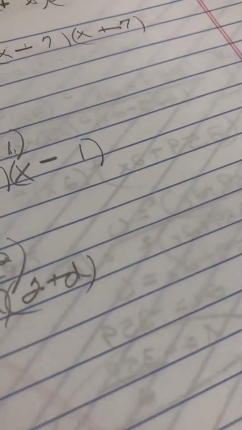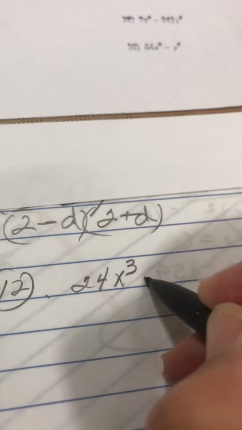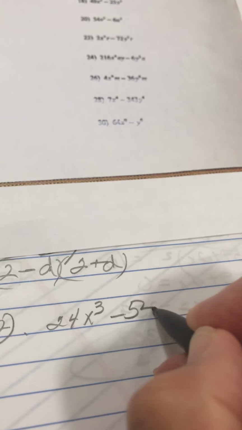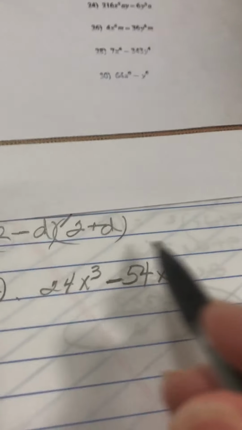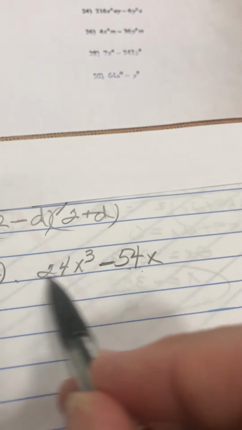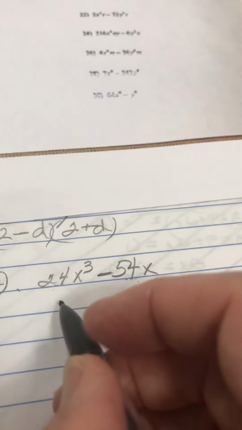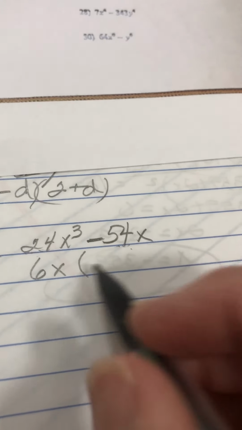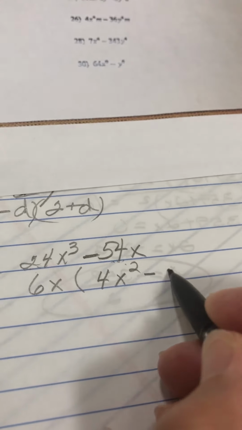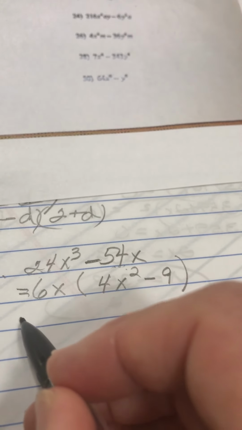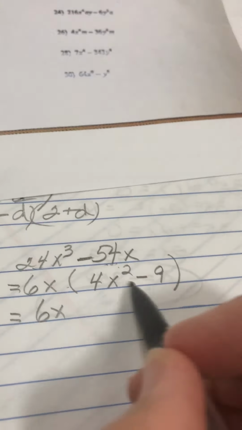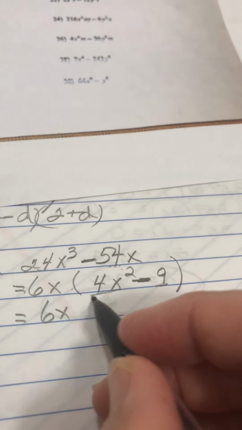I think that on your worksheet, I saw that you did a lot of them. I'm not sure if there's, oh, you have a question on number 12. So I'm gonna do number 12 for you right now on your worksheet. So we have 24x cubed minus 54x. So again, you might recognize you don't have a perfect squares here, but there is a greatest common factor of 6x. Leaving us with 4x squared minus 9.